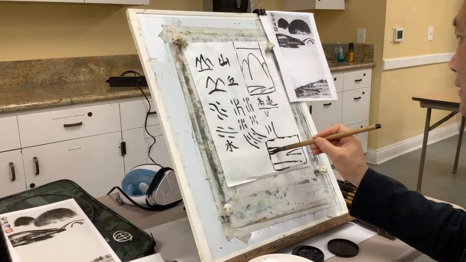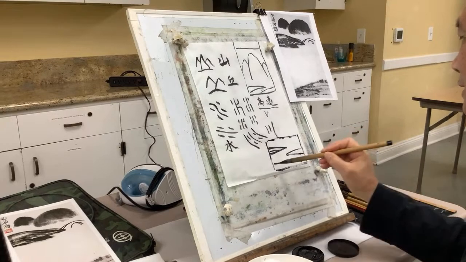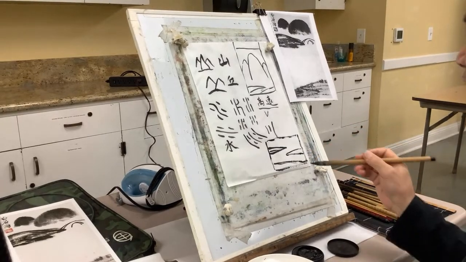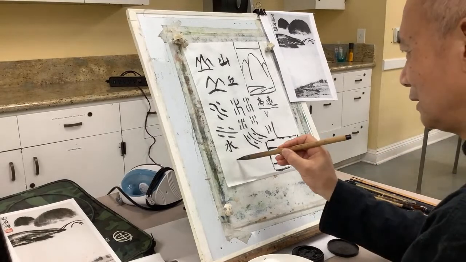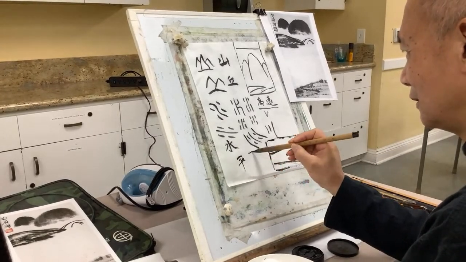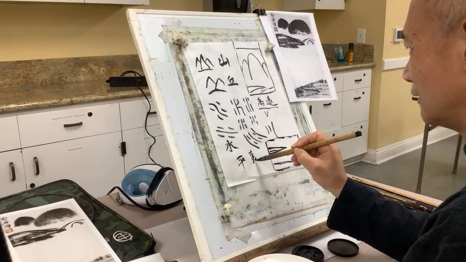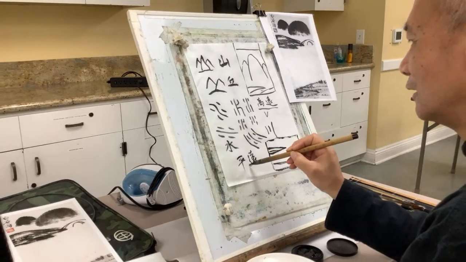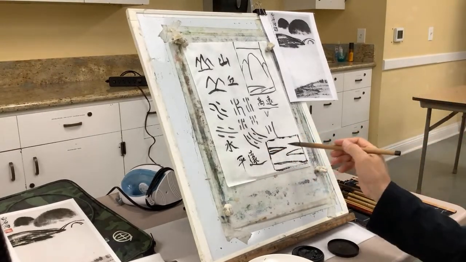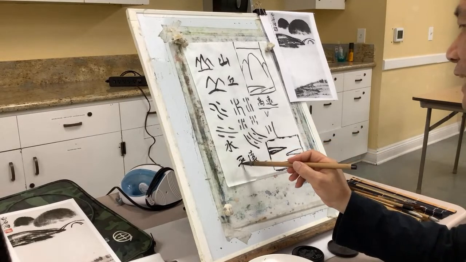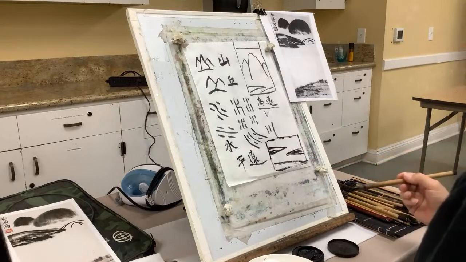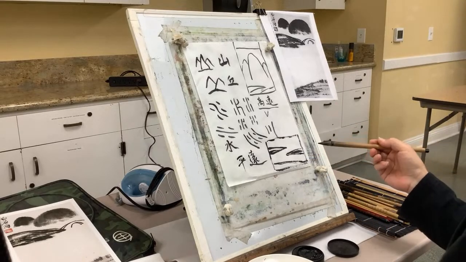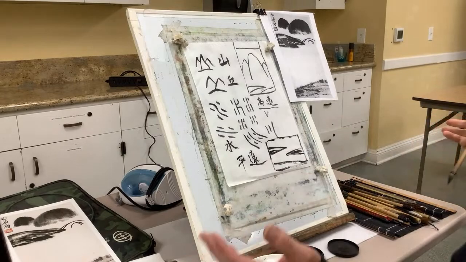So yeah, this is a leveled perspective. 平原. Okay. 平原 means leveled or flat. 平 means flat. Flat perspective. That's usually a horizontal scroll.